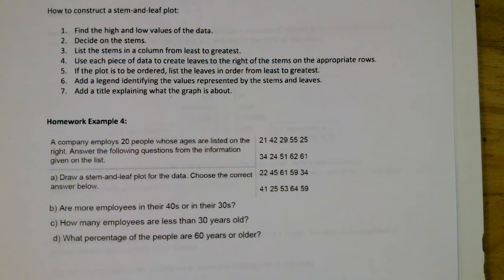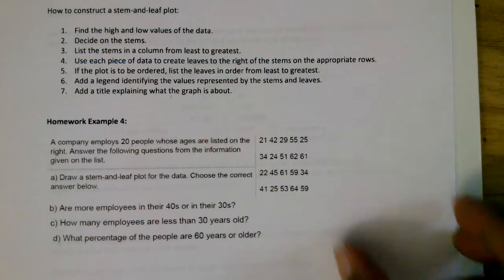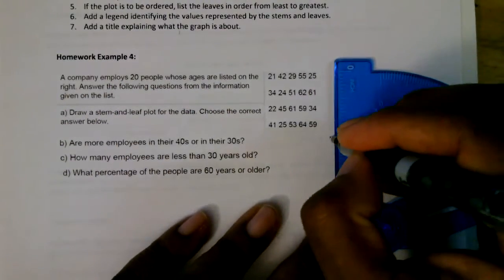Okay, so in this example here, let's say a company employs 20 people whose ages are listed on the right. And here we're going to answer the following questions from the information given on the list. So starting with part A, we're going to draw a stem and leaf plot for the data. So in this case, what we need to do is draw a vertical bar, because that's what we're going to have to do here for a stem and leaf plot.